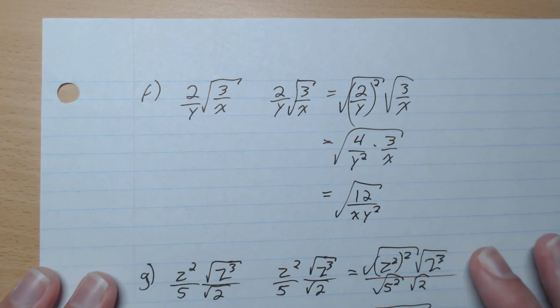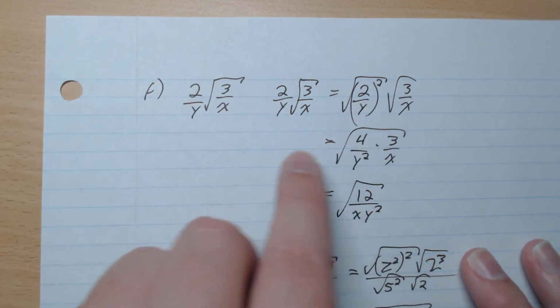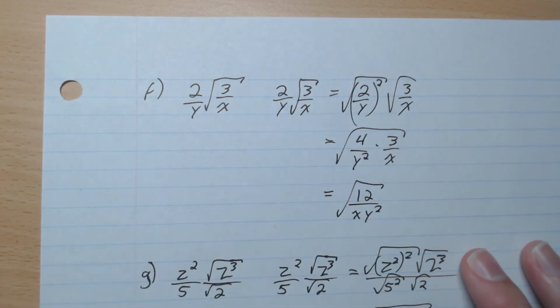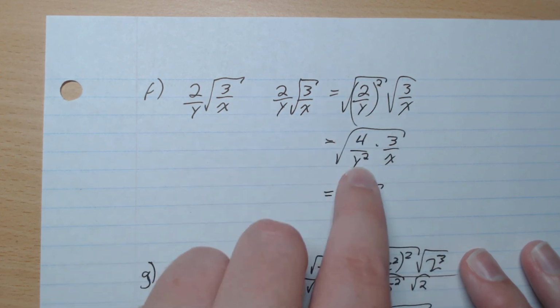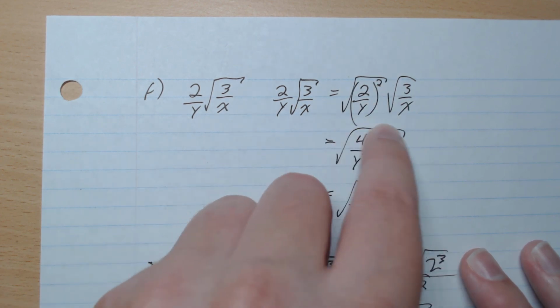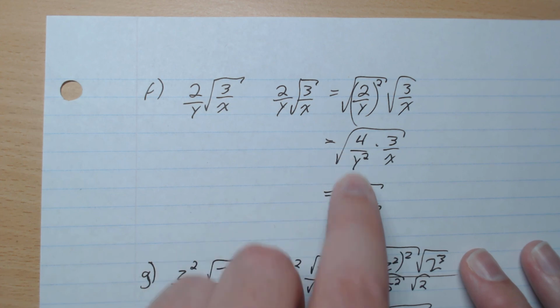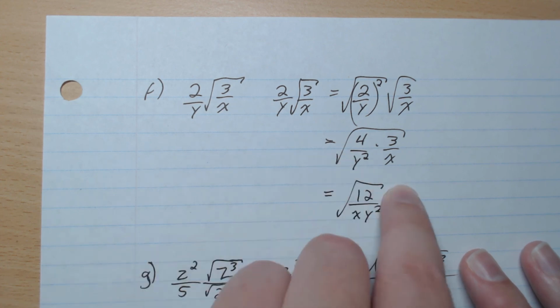F, square root, so we're going to go square root to 2 over y like that. This becomes 4 over y squared. 4 times 3, 12. X times y squared, xy squared like that. The whole thing square rooted.